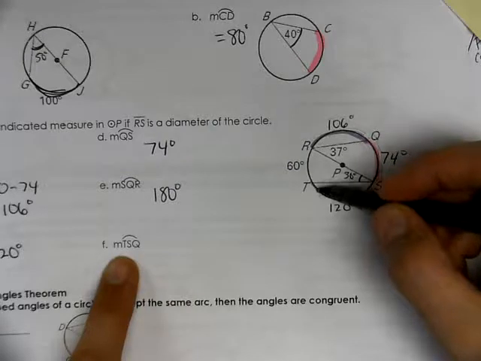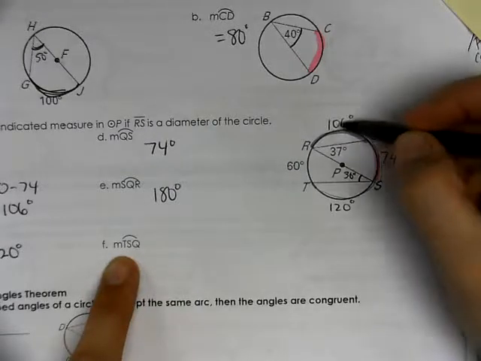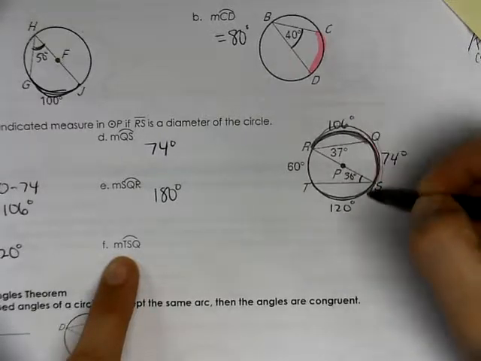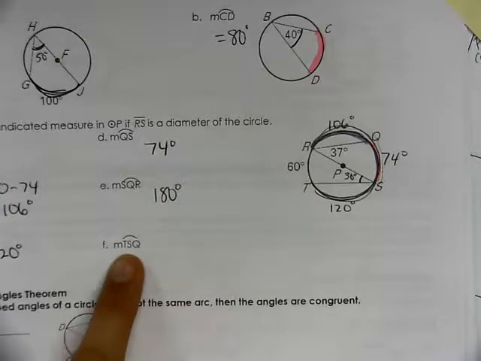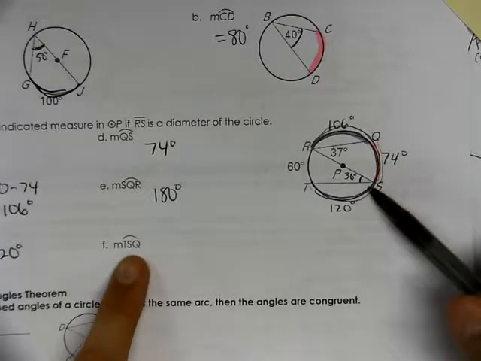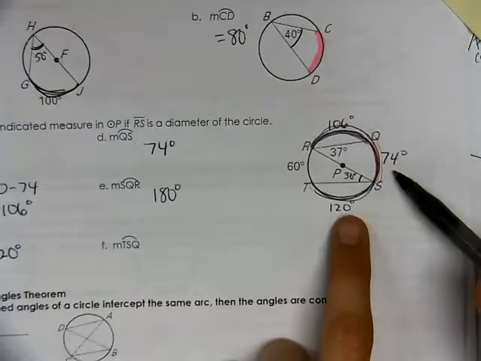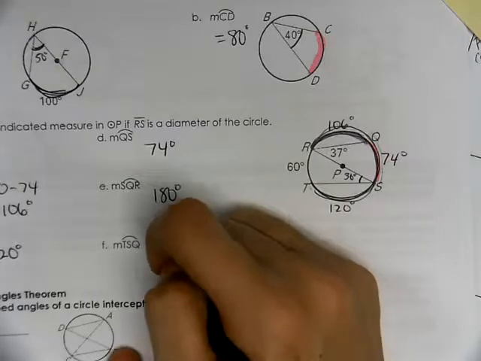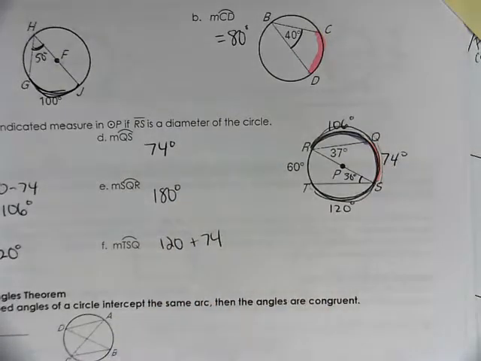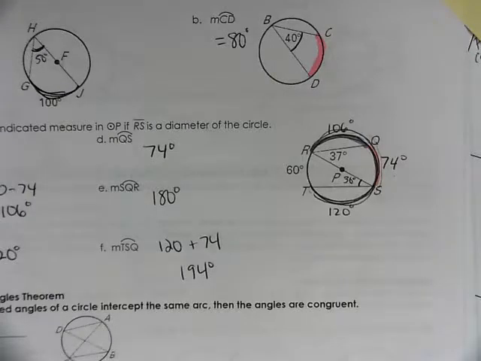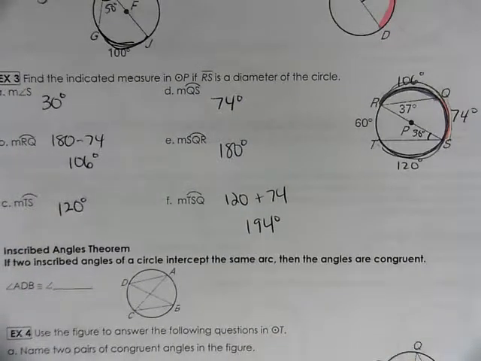This one gets tricky. T to S all the way around to R. There's 2 ways to do this. T to S to Q. JK. T to S. I don't know where I got R from. T to S to Q, which is right here. So really it's just these 2 pieces. Right, T, S, Q. So take 120 plus 74. 194. Okay, questions on that one?